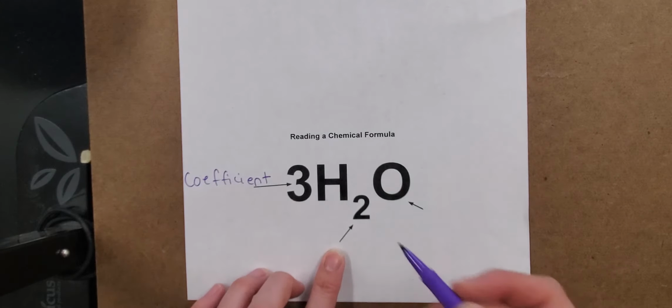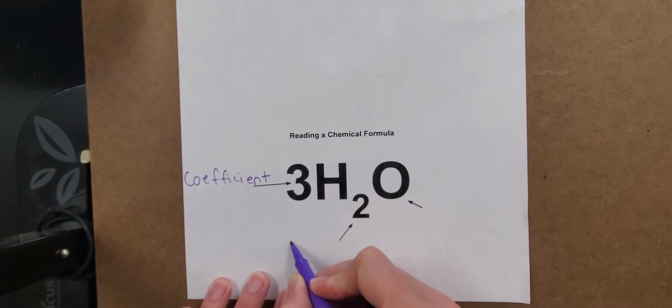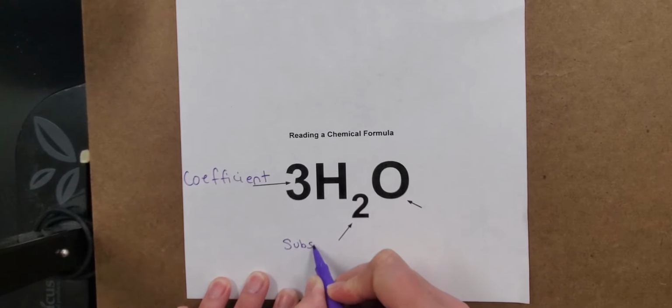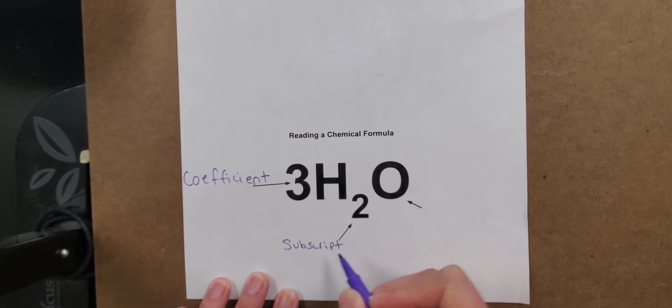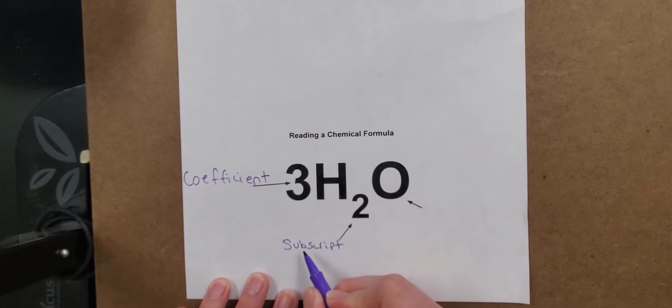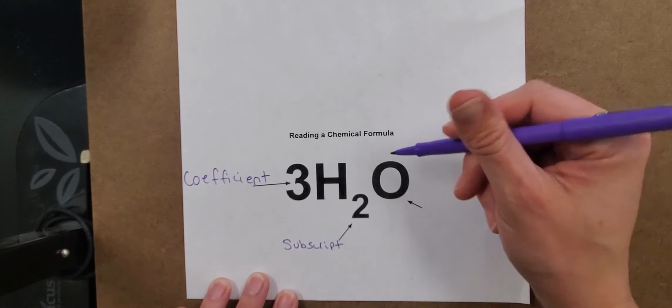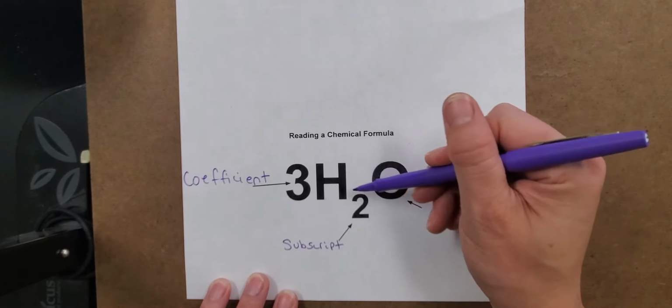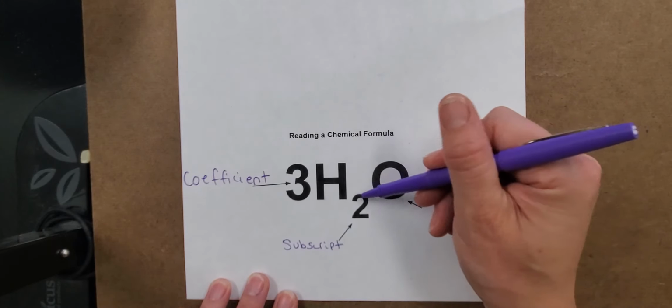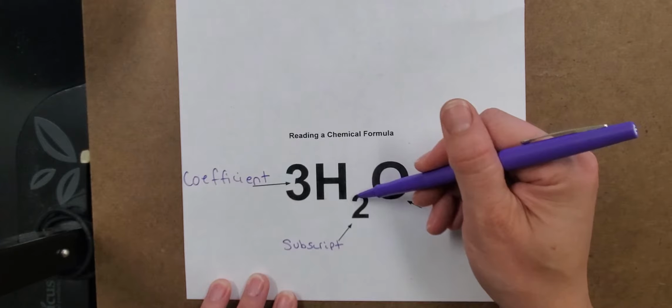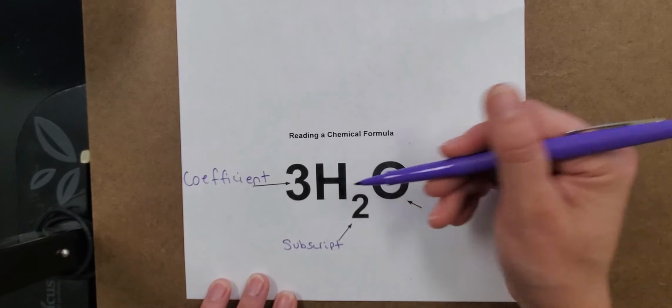This little number, so remember we briefly mentioned subscripts. This is called a subscript. And if we broke this word apart, sub means below or under, and script is writing. So this literally means writing below. Remember, this 2 only goes with the H. It does not go with the O. It only goes with the letter that's to its left, the element, the atom.